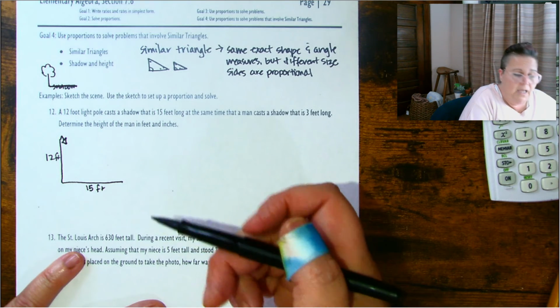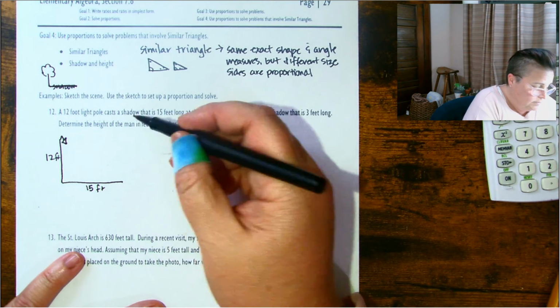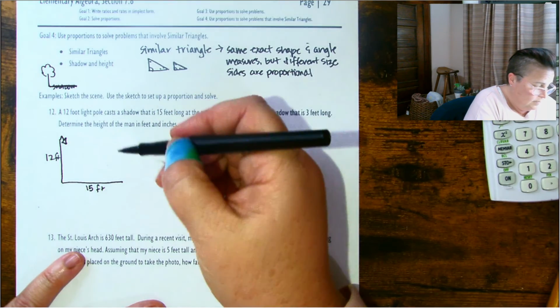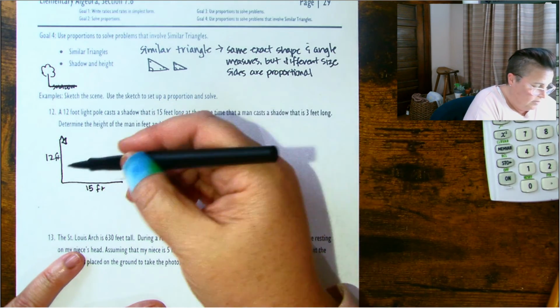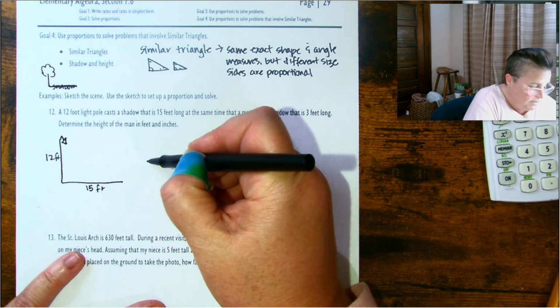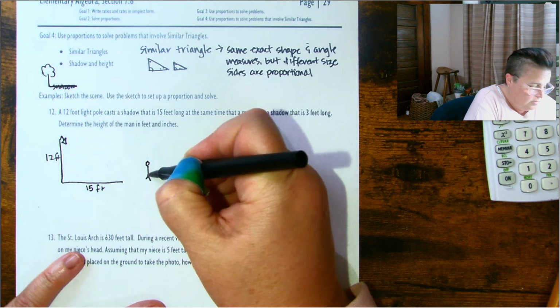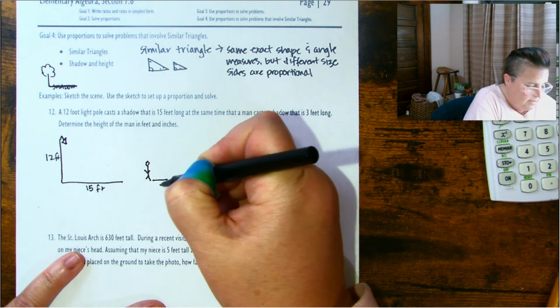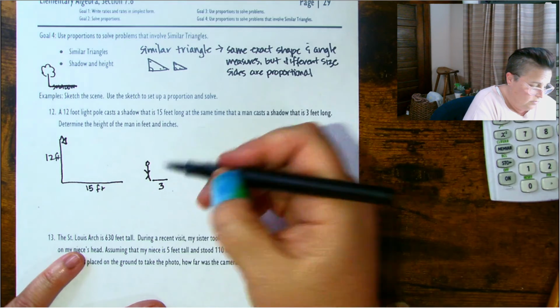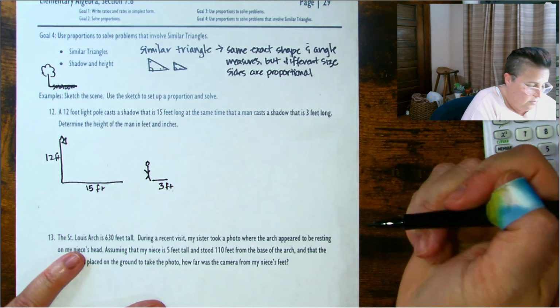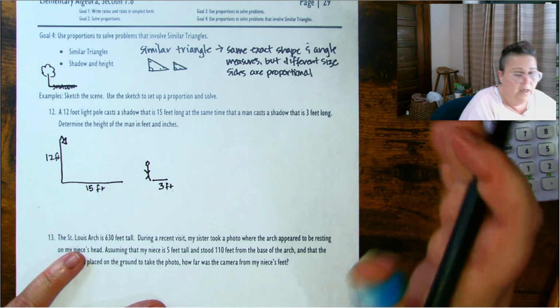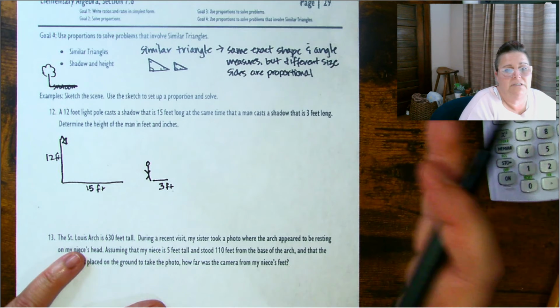At the same time, there is a man somewhere in here, and he is going to cast, here's our man, he is going to cast a 3-foot shadow. We want to know the height of the man in inches and feet.